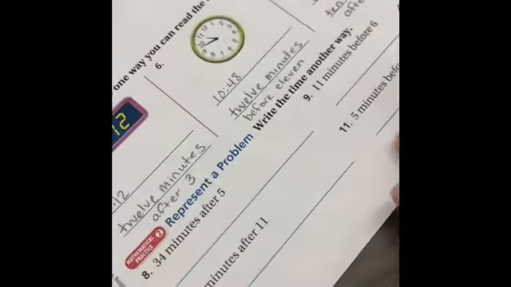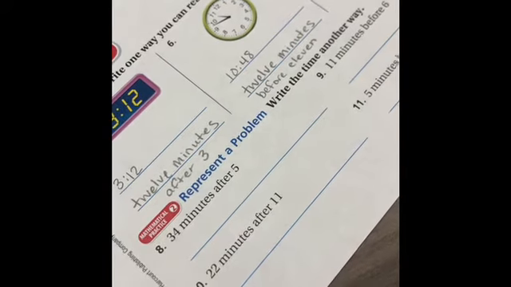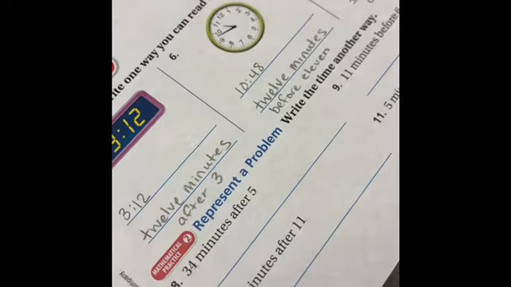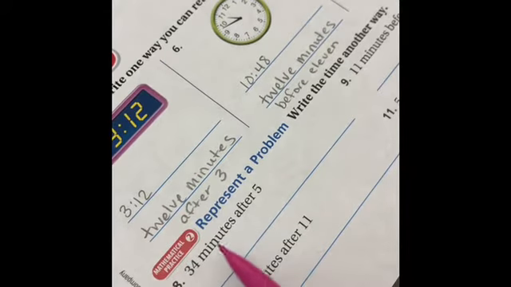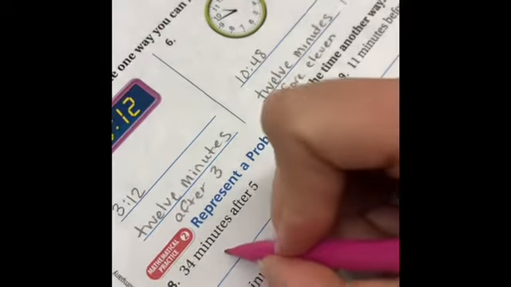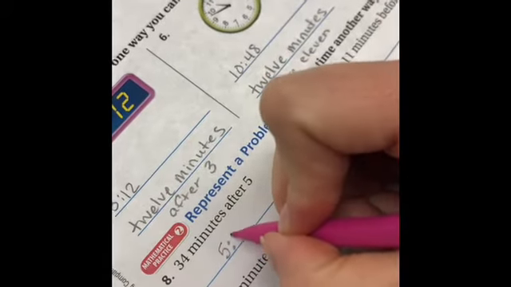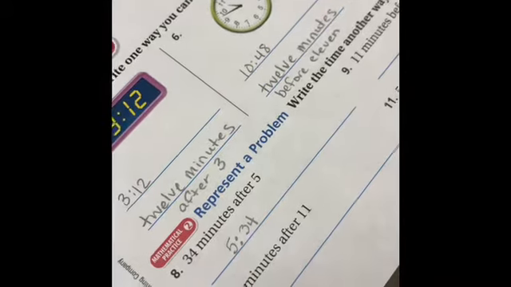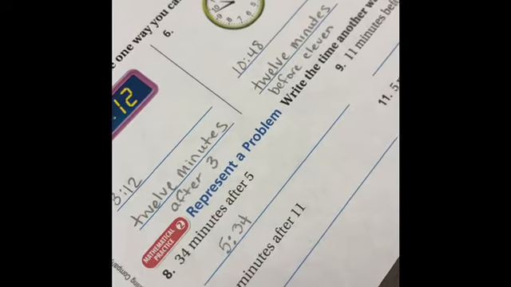All right, the next set of directions say to represent a problem, write the time another way. So this one says it's 34 minutes after 5. So we know it's going to be 5, and it's 34 minutes. That's a 3 and a 4. 34. So 5:34 is another way to write that.